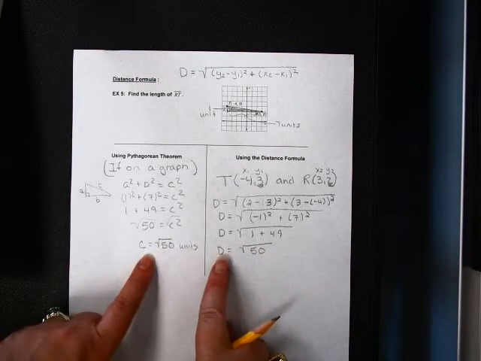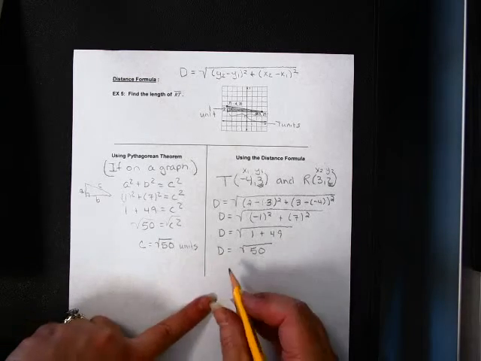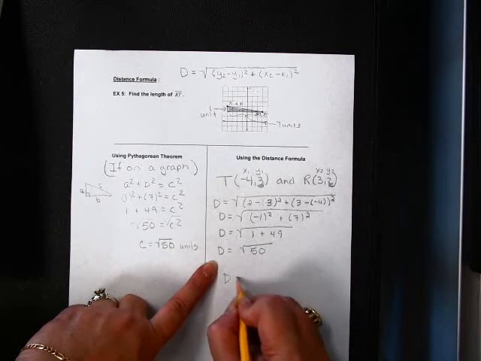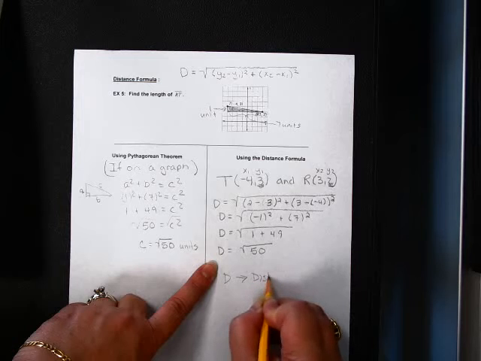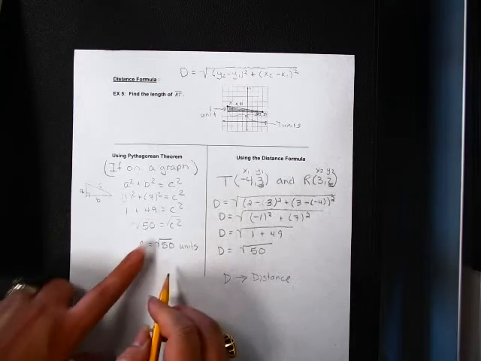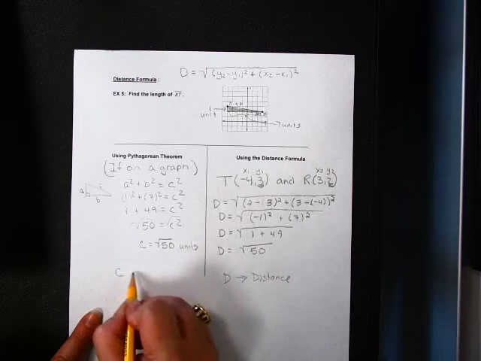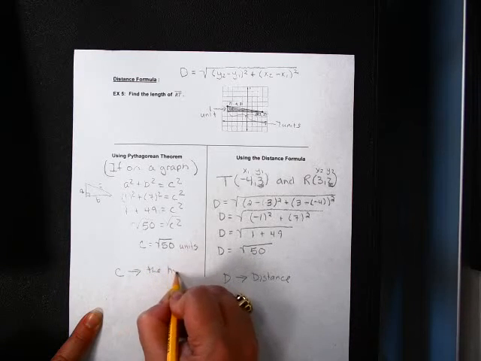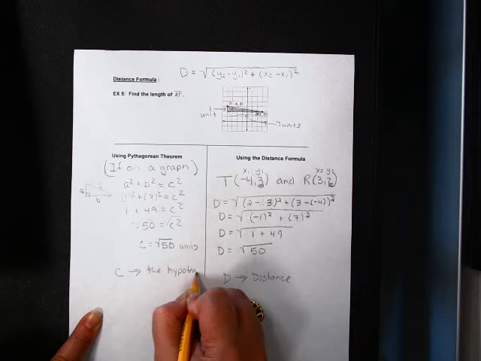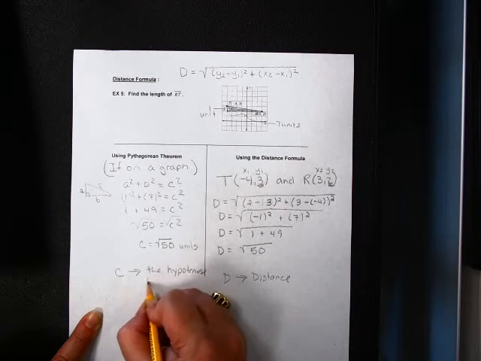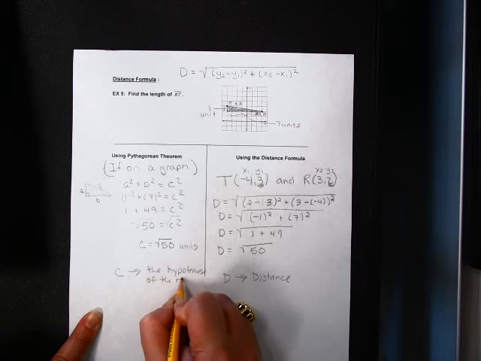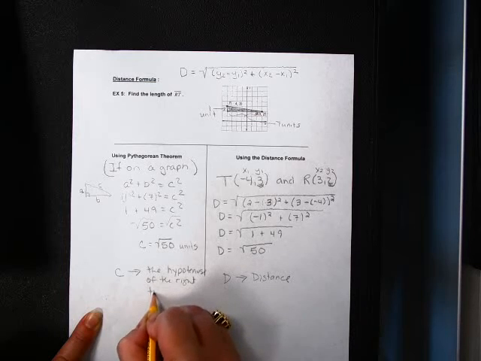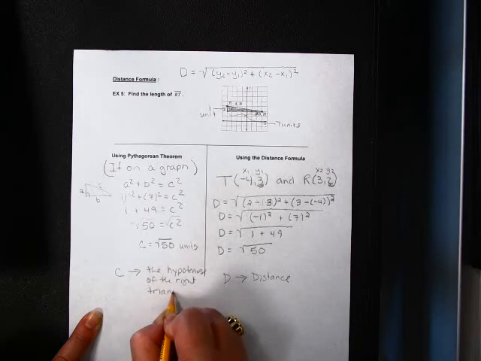Okay, now remember, so you've got a letter over here that's D. Over on this side, D stands for distance. And over here, C was representing the hypotenuse of the right triangle. So I don't want you to get confused why you have different letters.